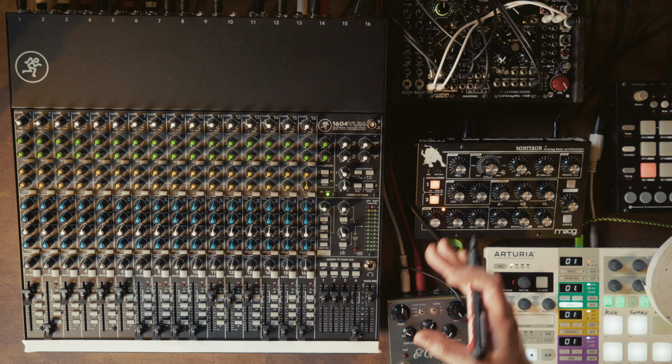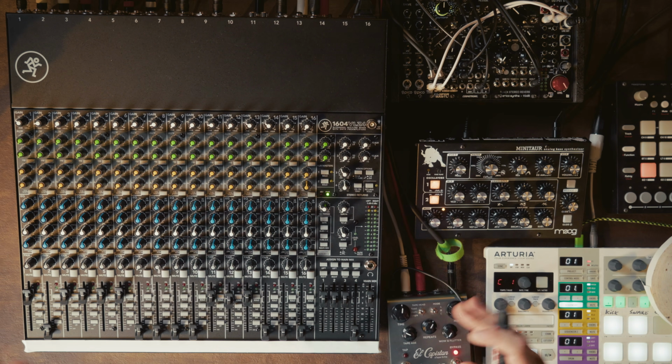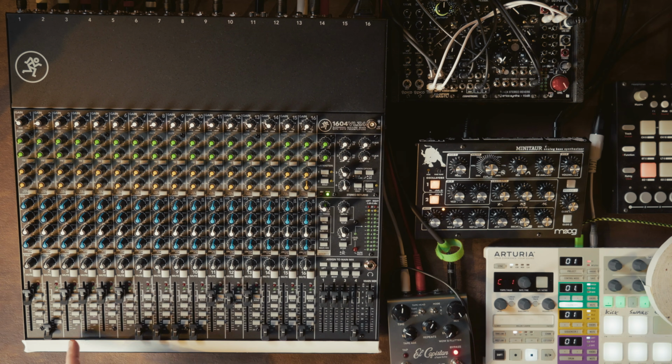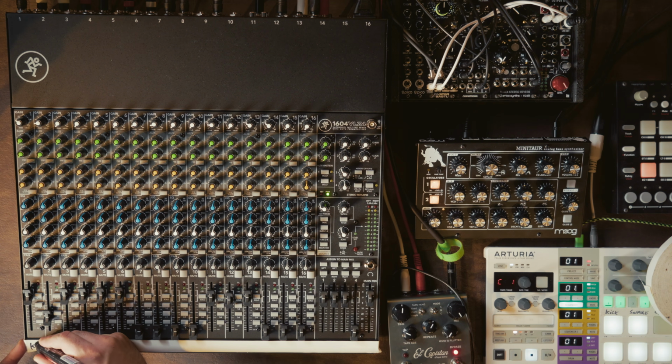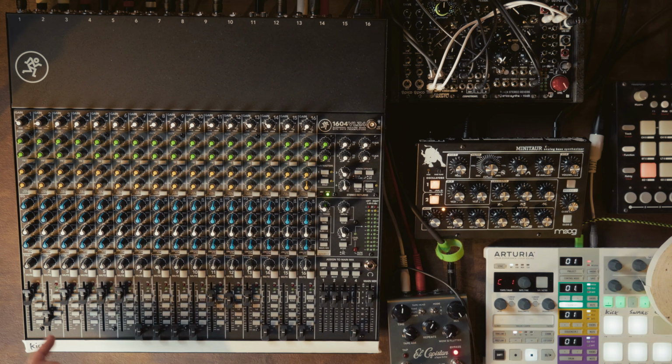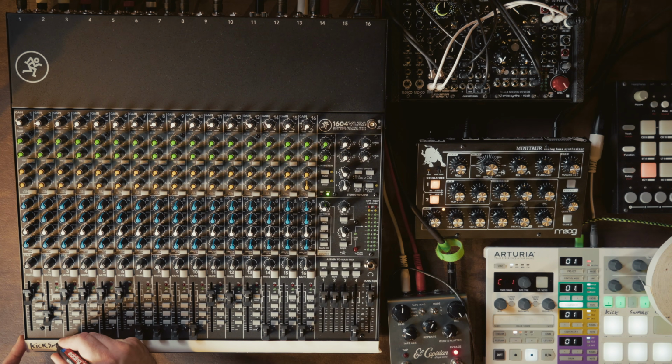Also, think about the order of your channels. In live sound, for example, there's a default order: it's always kick, snare, toms, hi-hat, and stuff like that. Always try to keep the same order, because then it really becomes muscle memory. So for example, channel 1, kick, channel 2, snare, then I don't know, clap maybe, toms, hi-hats and so on. I'm not gonna do everything now.